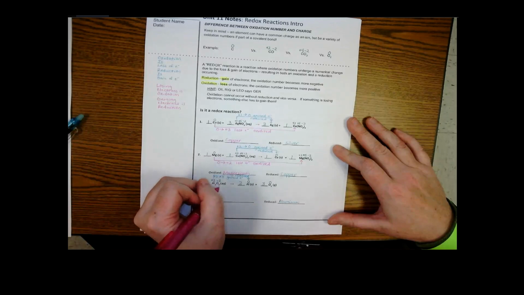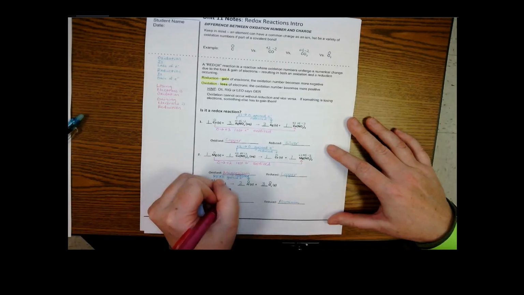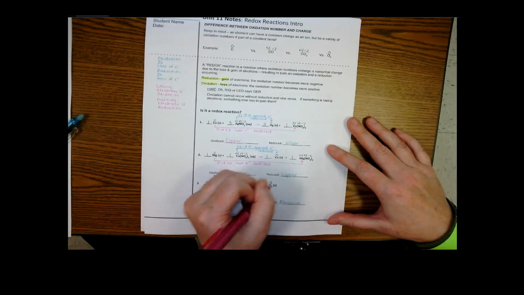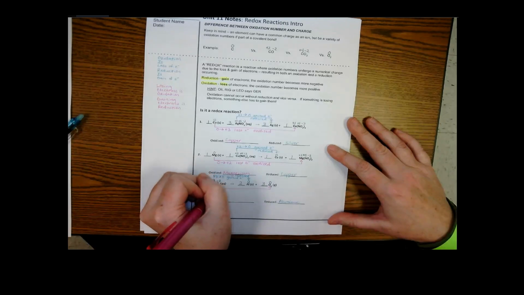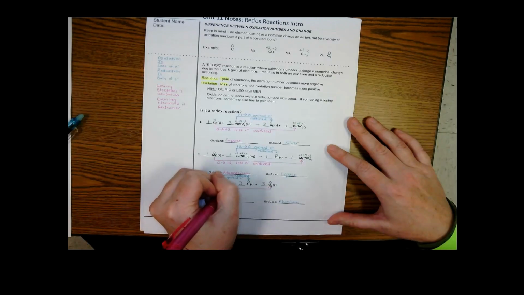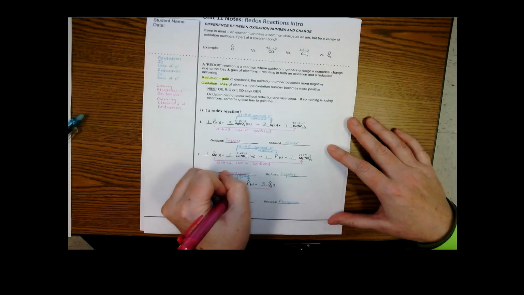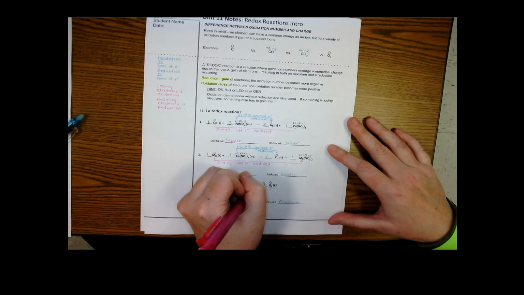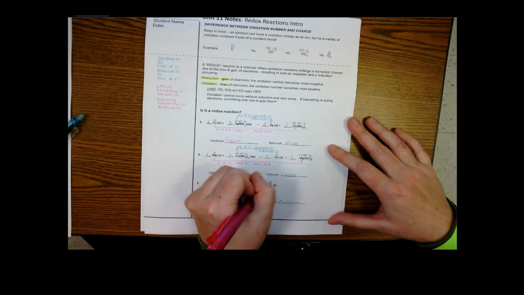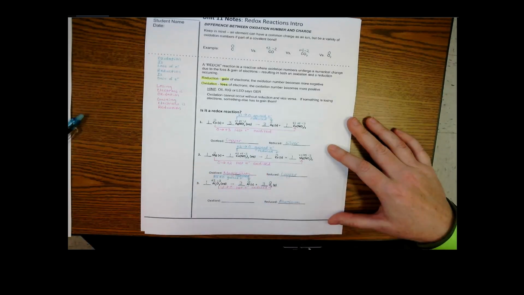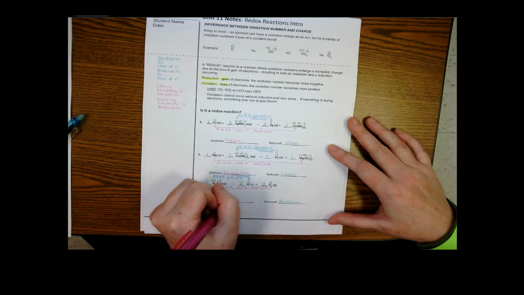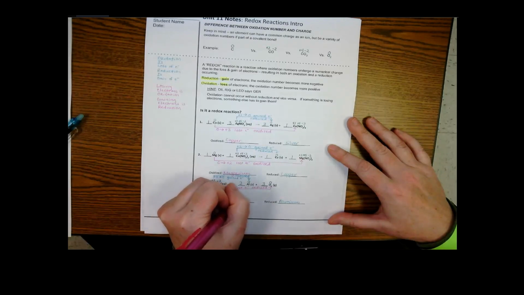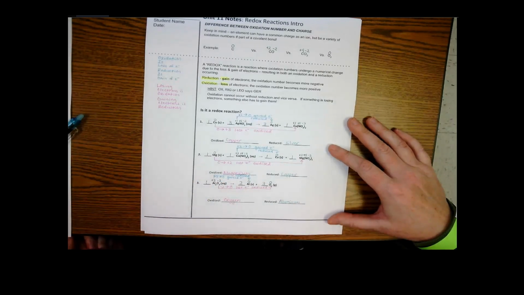Then when we look at oxygen, it started off at -2 and went to 0. So it lost electrons, which means it was oxidized. So again, another redox reaction.